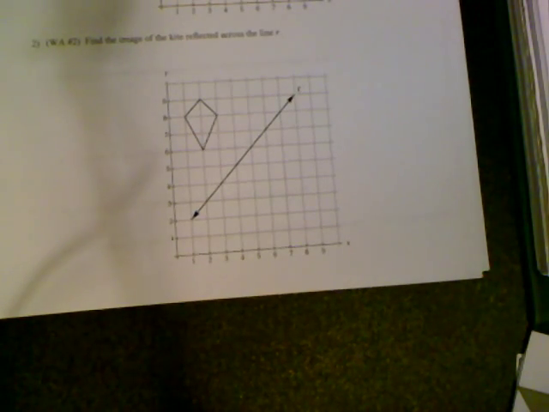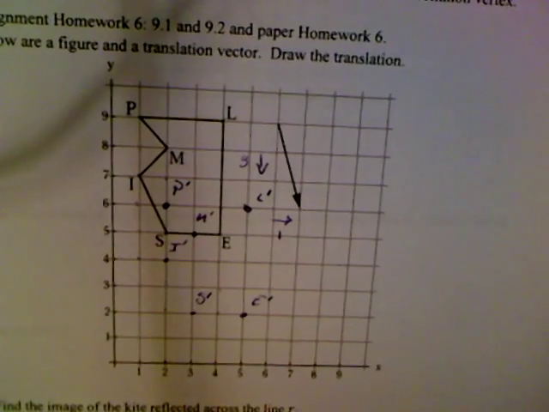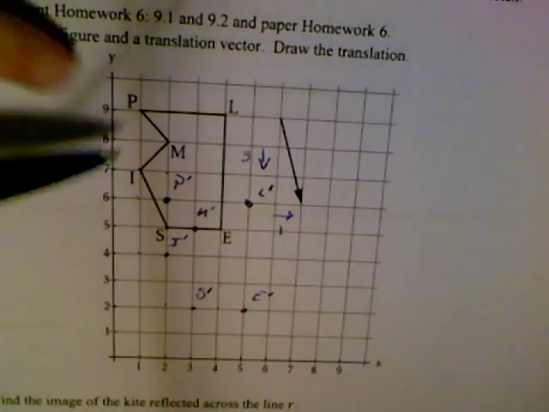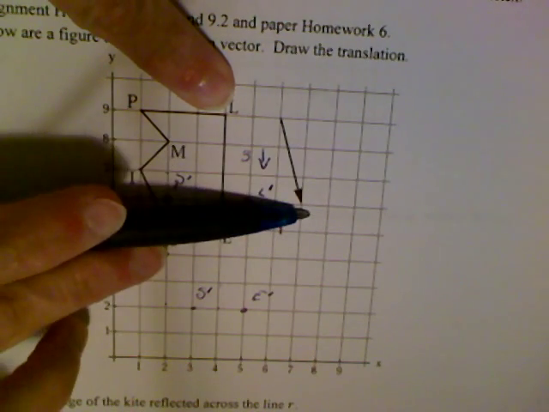Now, you notice that when I reflected, okay, we're going to have to go back and redo this, because you could not see that, other than the fact that it's too far away. Alright, so what I did is here's L prime. Notice I go down 3 and over 1.